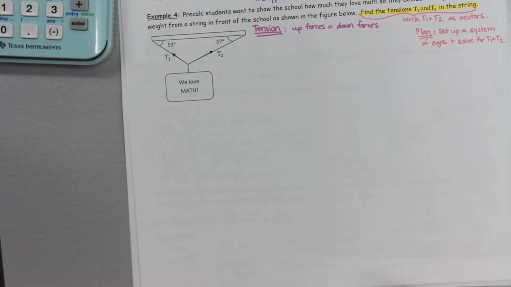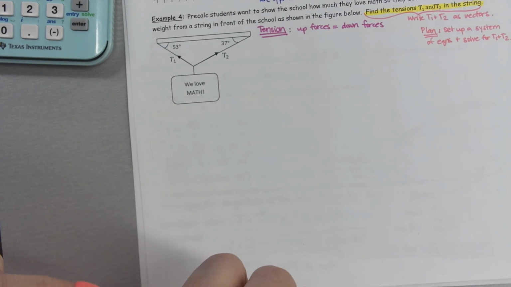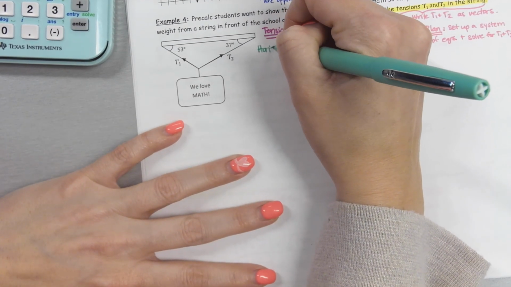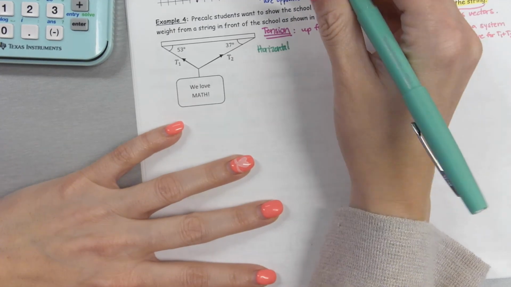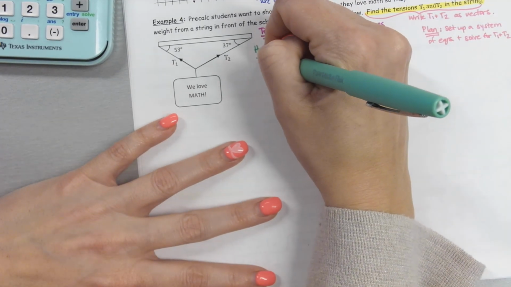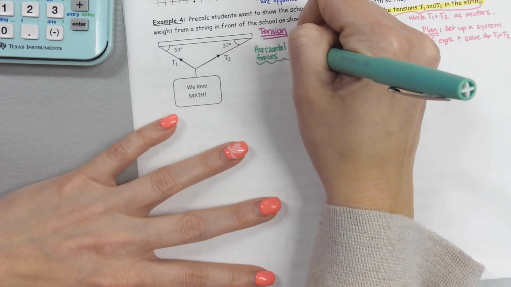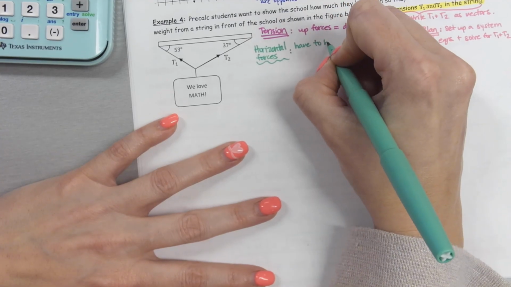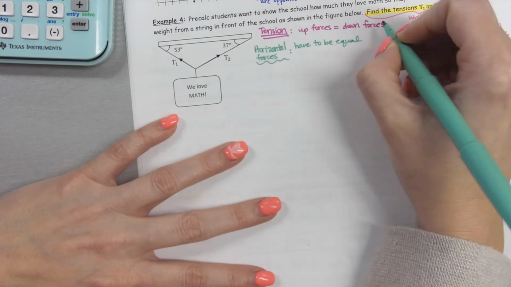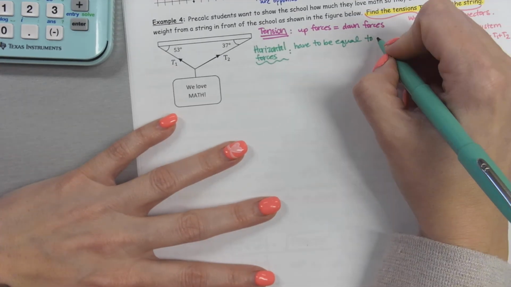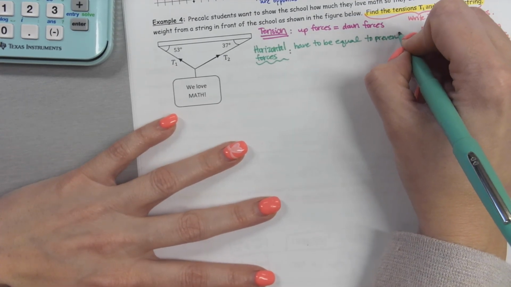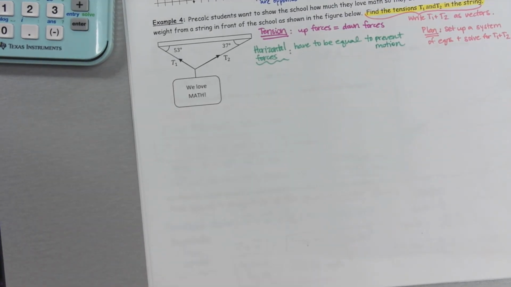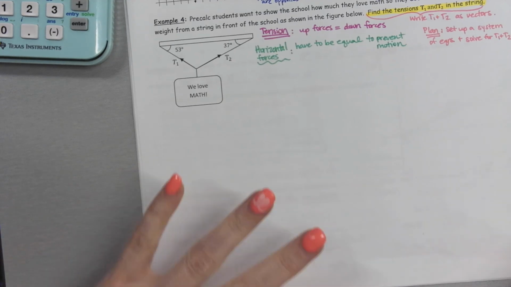Now, the same thing has to happen with the horizontal forces. The horizontal forces have to be equal to prevent motion.